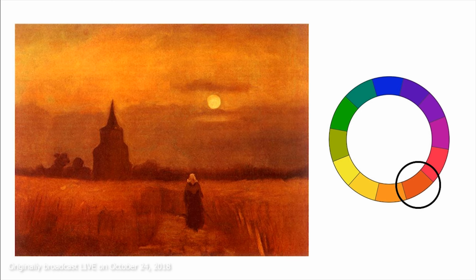Beautiful, harmonious. Look how it feels. Does it feel loud and boisterous? No, it feels quiet and almost like a memory. It feels contemplative, meditative, and it's because of that single or nearly single color that we're using here.